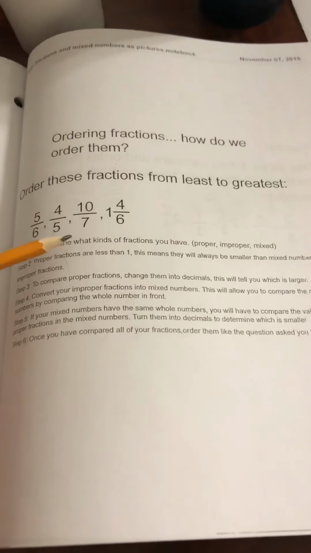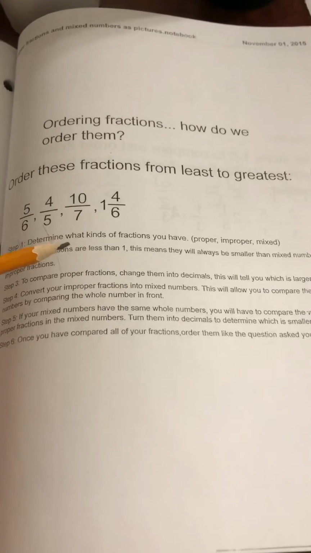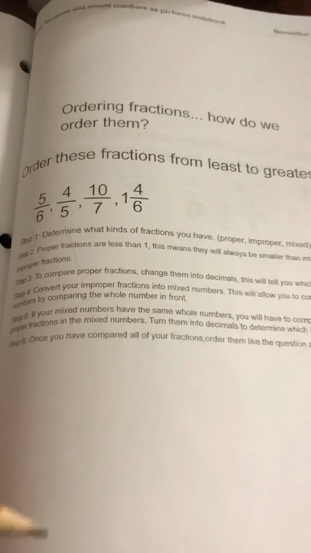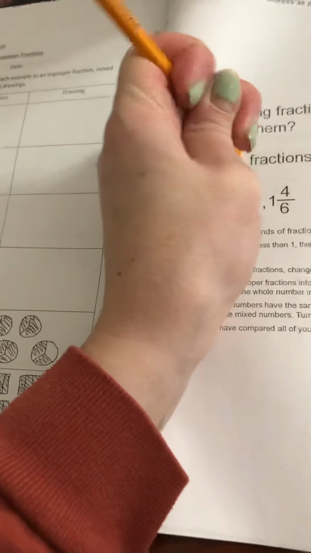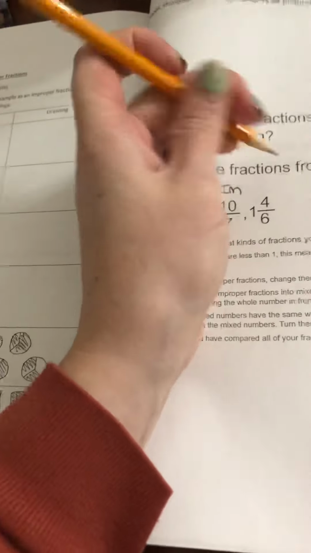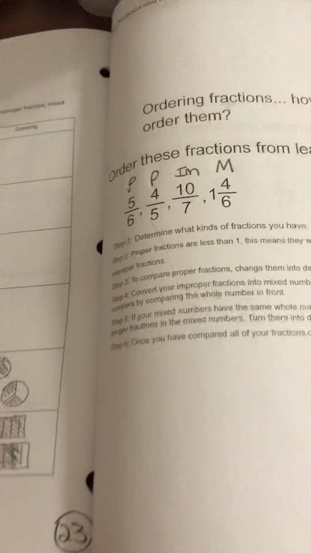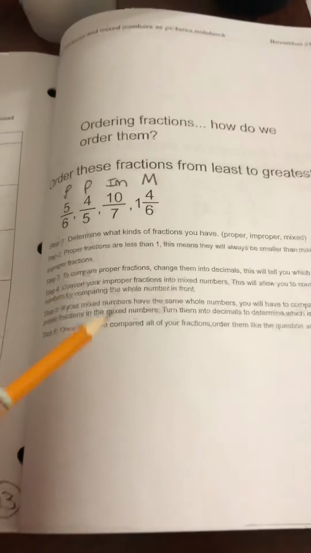Okay, so step 1 is always determine what types of fractions you have. So proper, improper, mixed. And we always just start by labeling those up top. So 5/6 is proper, so we'd write P. 4/5 is proper. 10/7 is improper, so we just write IM. And then 1 and 4/6 is mixed. Okay. So that's step 1.